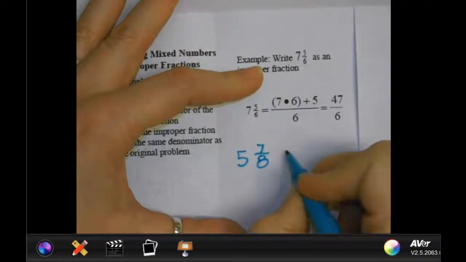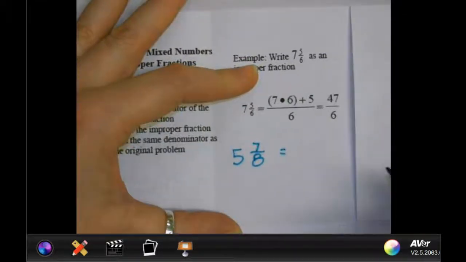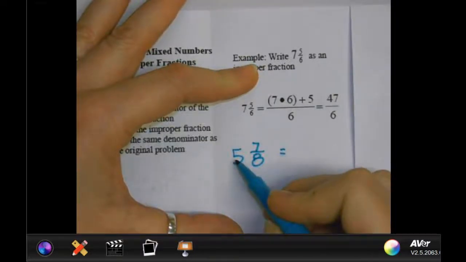So I want that as an improper fraction. So I take the 5 and multiply by the 8. What does that give me?